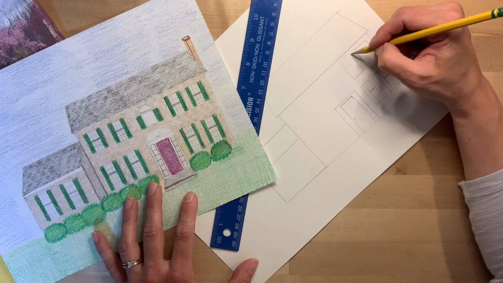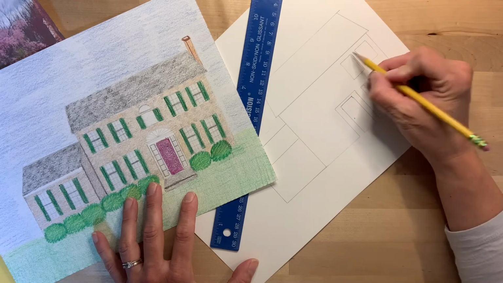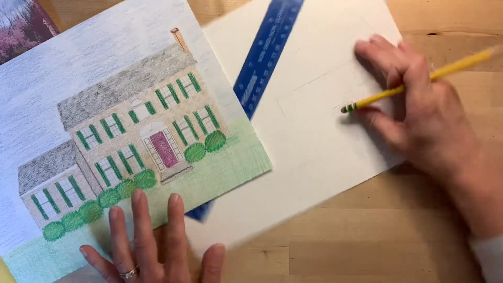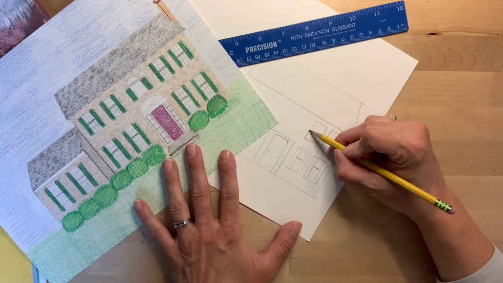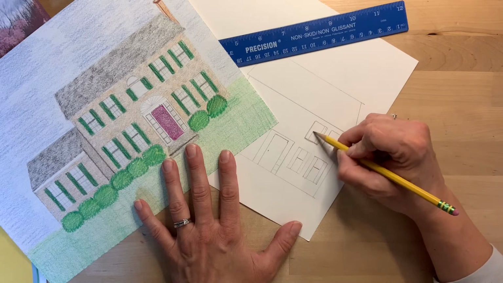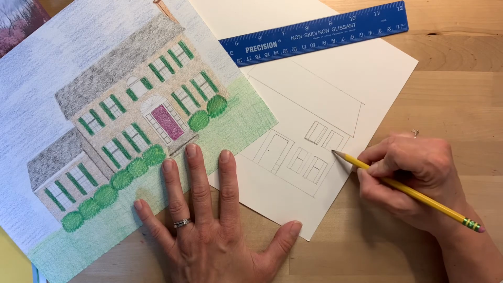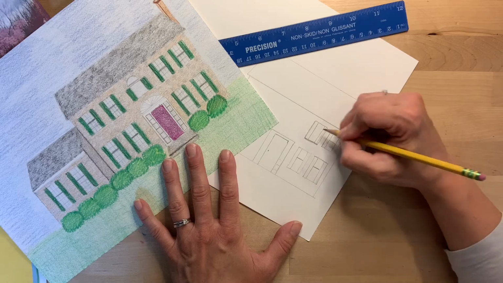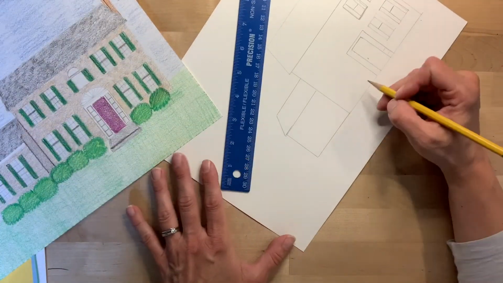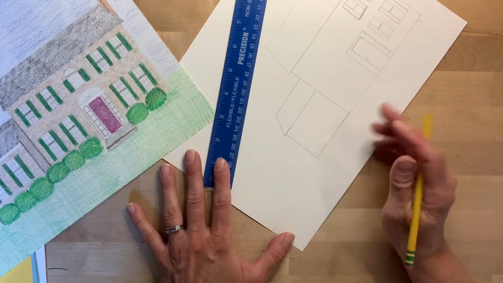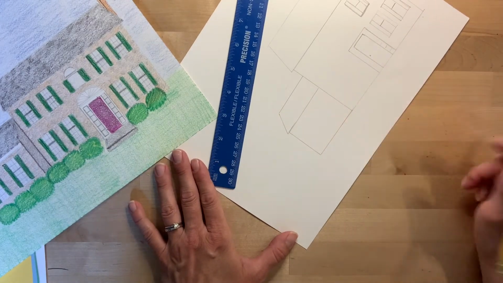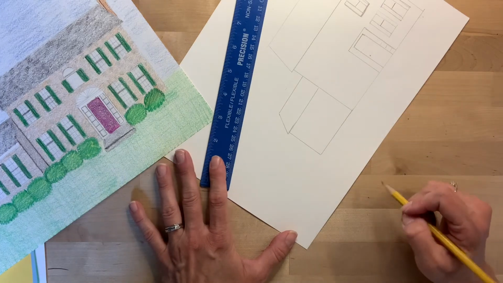But when you're drawing your house, just look at the different shapes that make up your house. There's probably a lot of rectangles, a lot of squares, maybe some half circles. Just look at the shapes. You don't have to look at the little details on the shutters or the windows. Just look at the outside shape, and that's going to help a lot with drawing the windows and the doors and every other part of the house as well. So I'm going to just finish drawing these windows and then we'll talk about the next step.